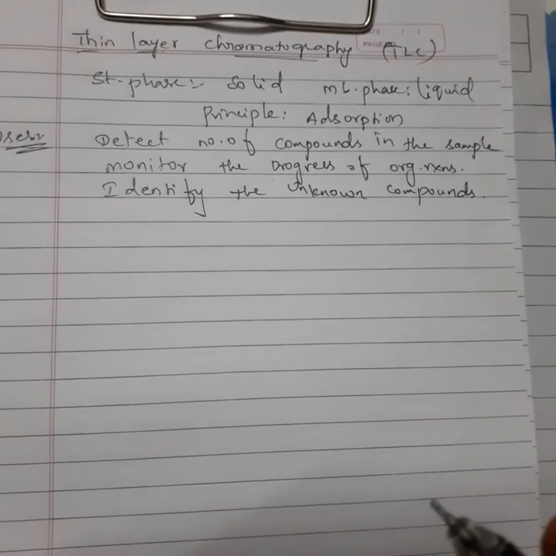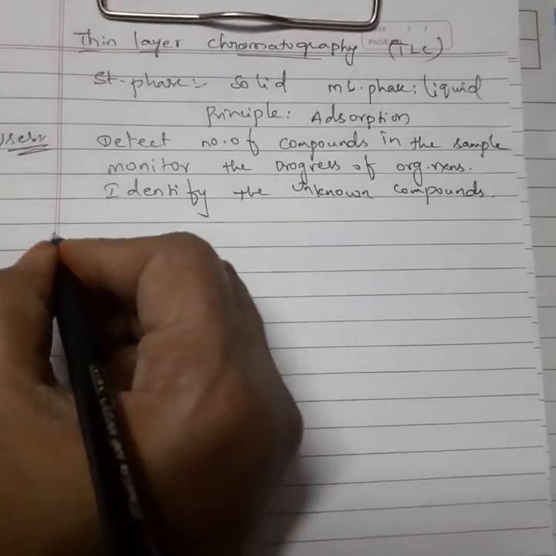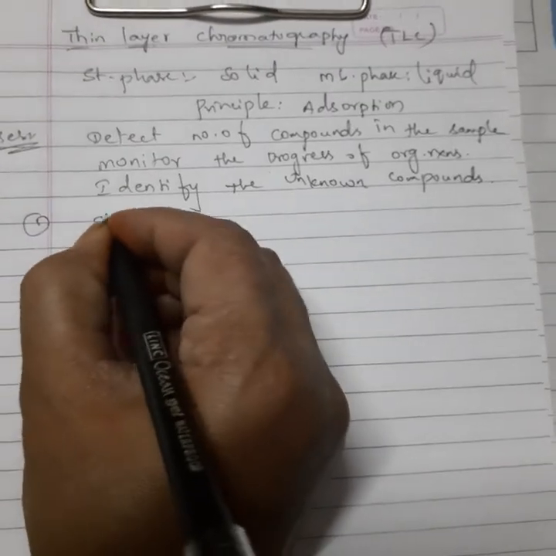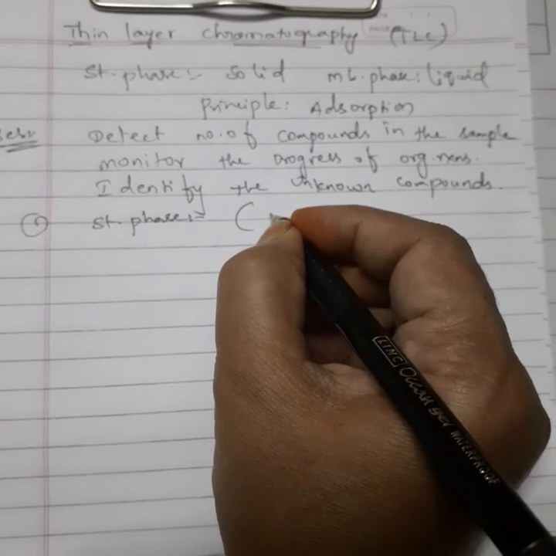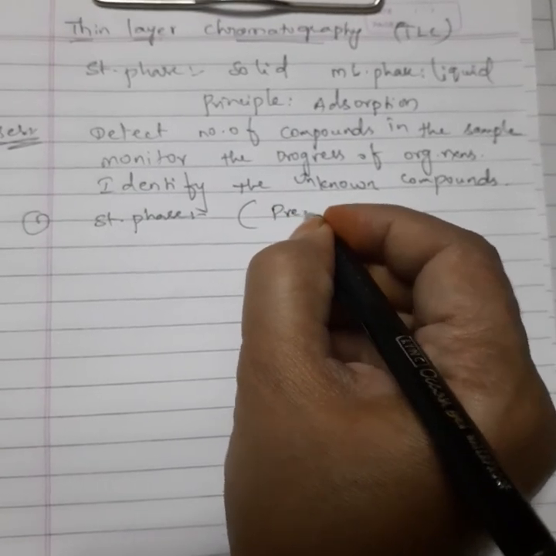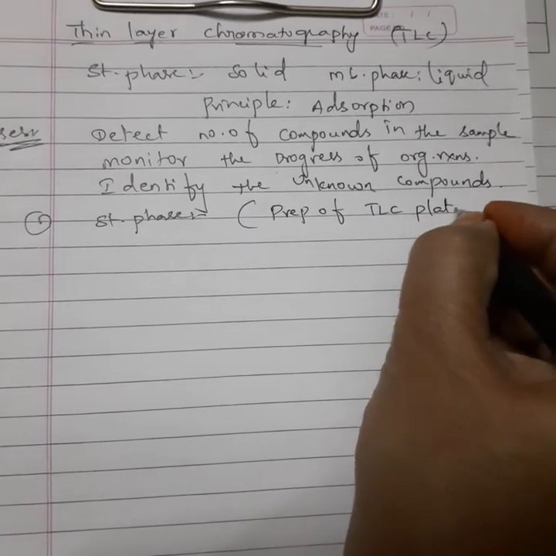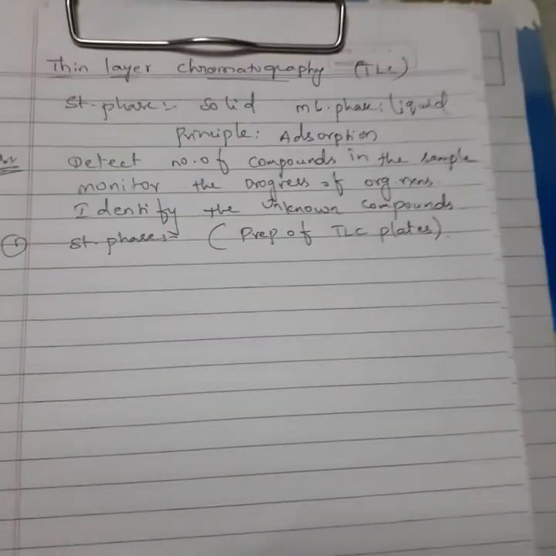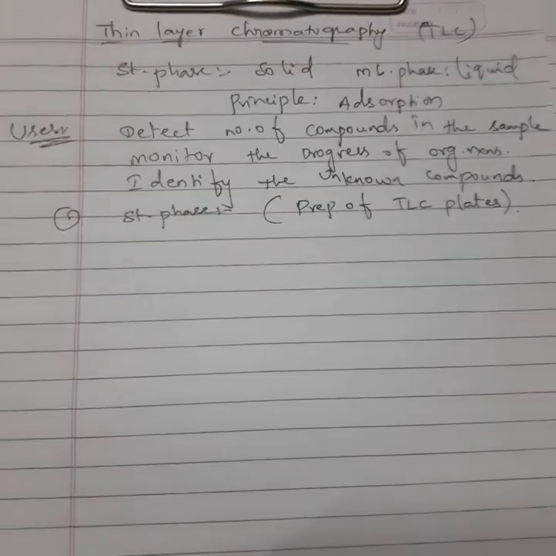Now we will enter into the TLC experiment. We have different steps. First one is the stationary phase, which we call the preparation of TLC plates. Actually, the preparation of TLC plates is the main task in thin layer chromatography.